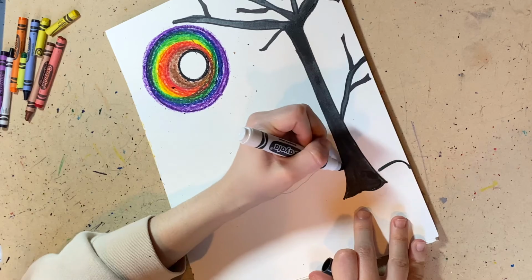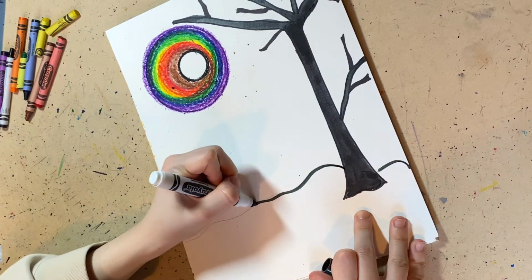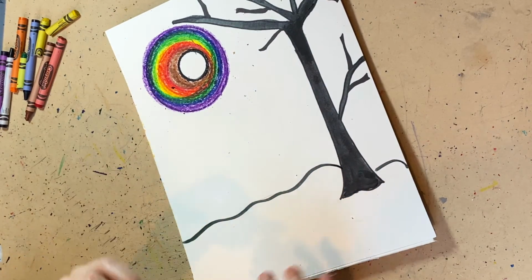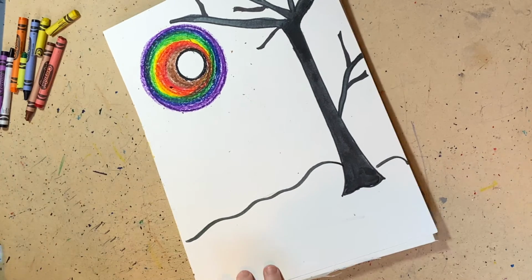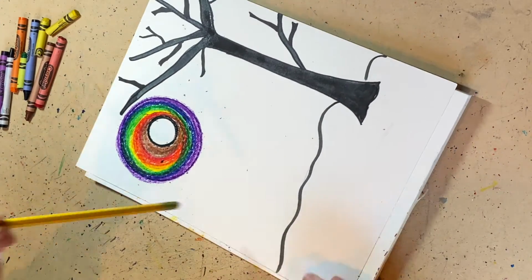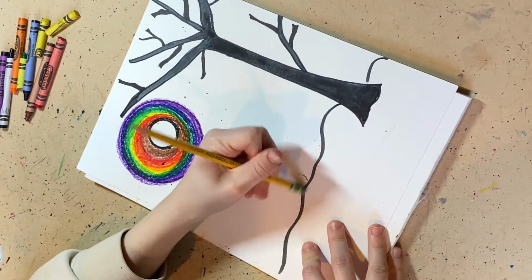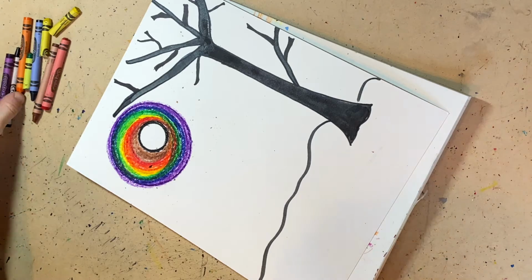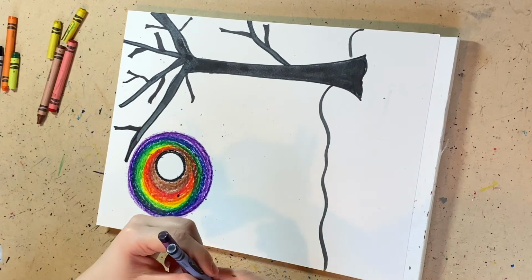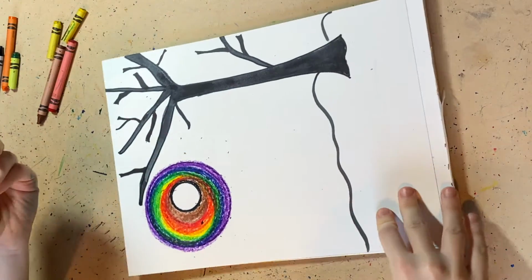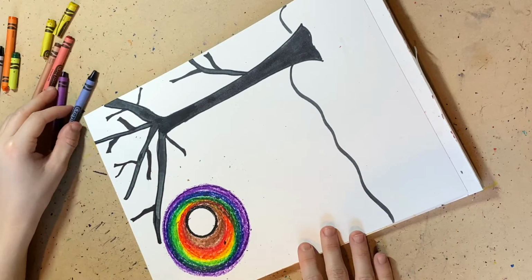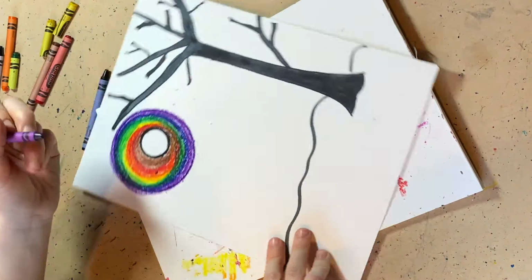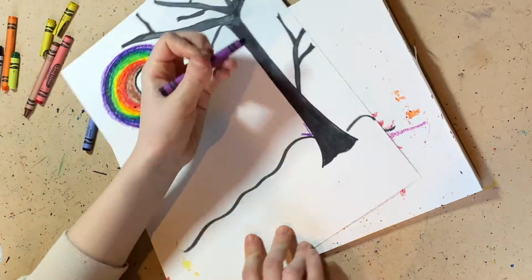Okay, and then outlining the snow. Now for the snow, you're not going to do anything with the snow because the snow is white, and we're going to leave the snow white. Now the whole background, I'm going to start color mixing. So I'm going to take a purple and a blue, and I'm going to start off with purple first, and I'm going to color the bottom.